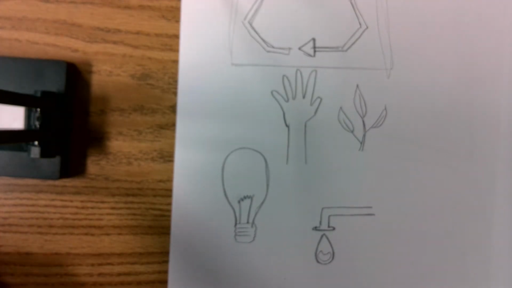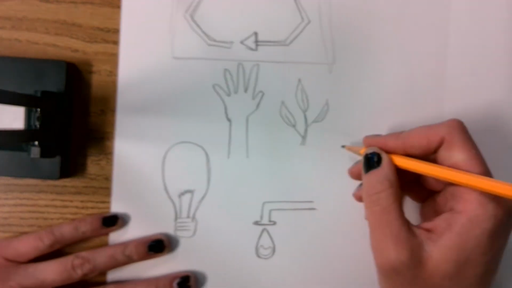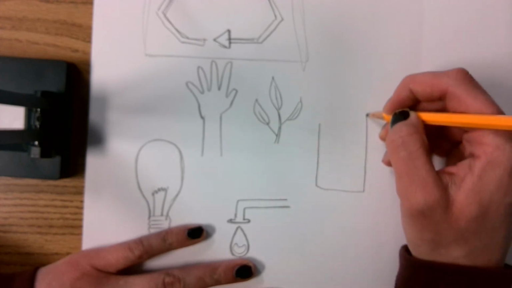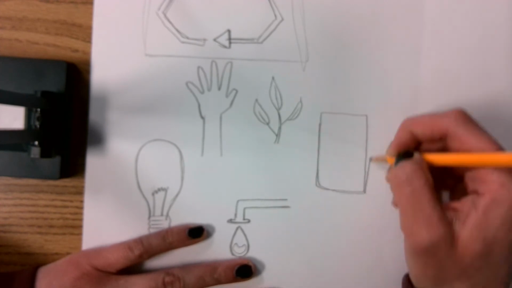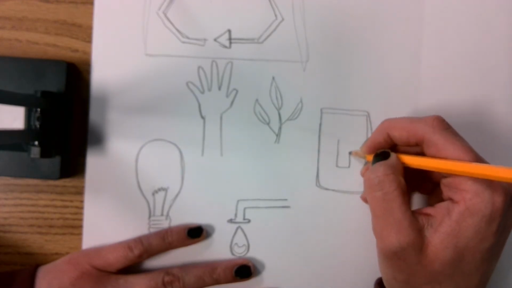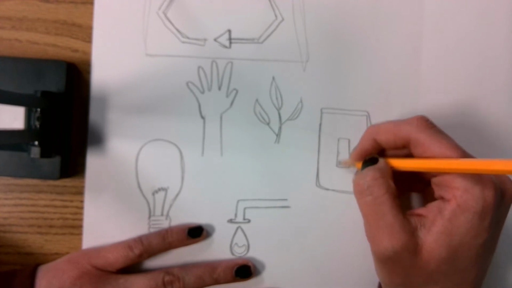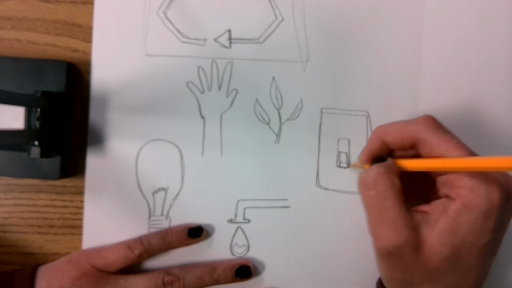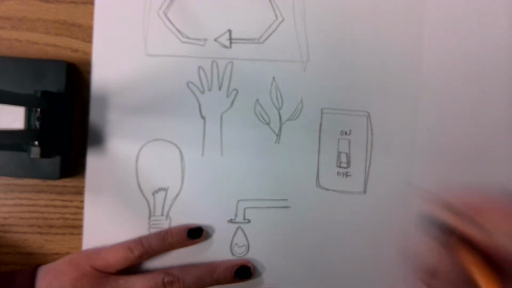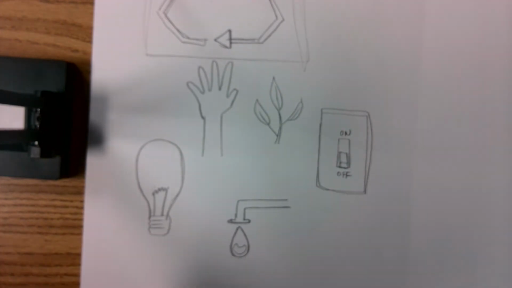Also, flip the light switch off when you leave the room. So you could also draw a light switch. You draw a square, and then you draw this little thing here where the switch is. And then maybe this is the switch going down, and then you could say on and off. And that could be a really good symbol for that.